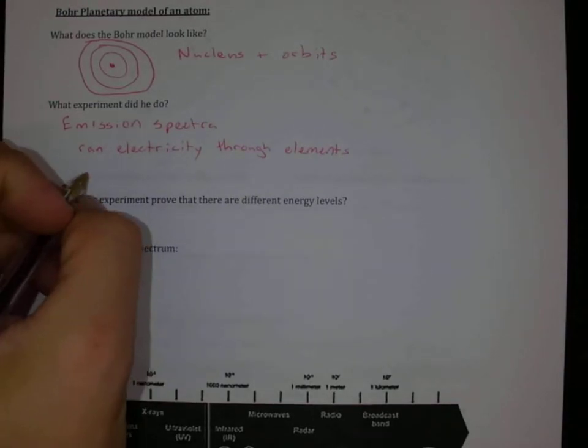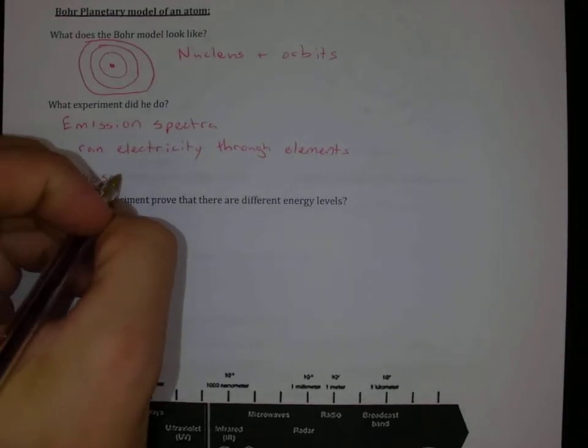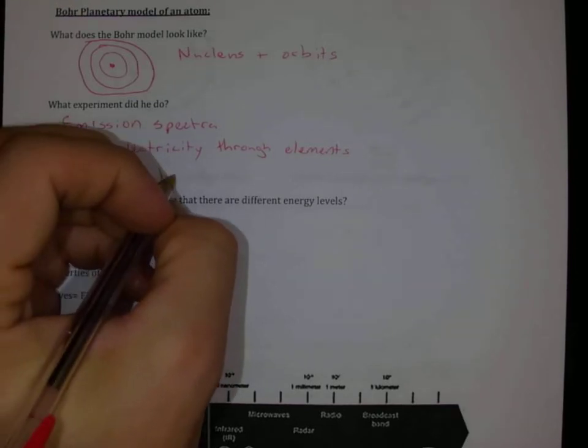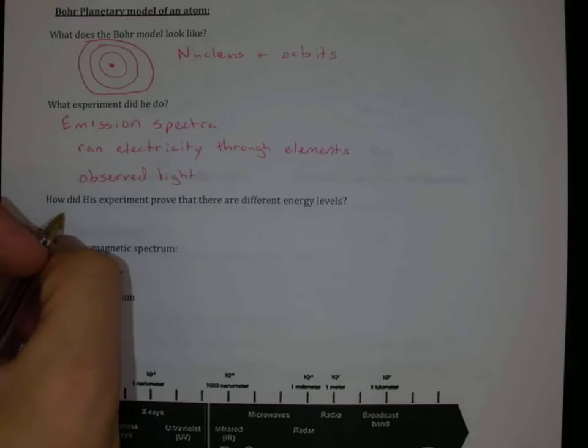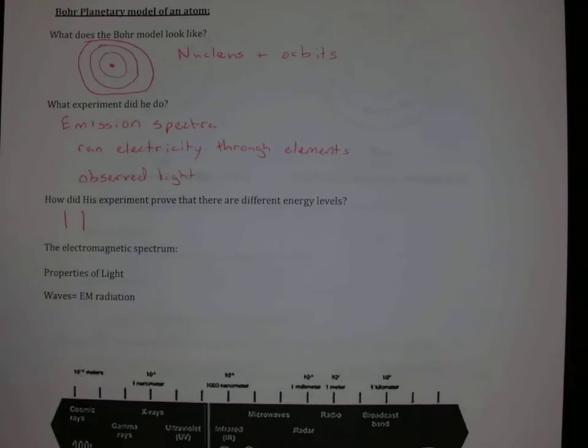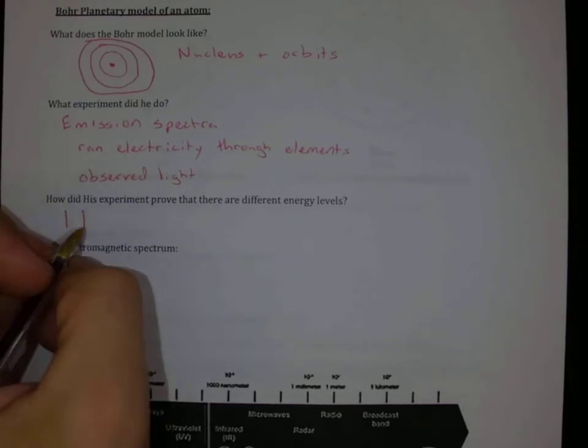So he observed the colors of that light.